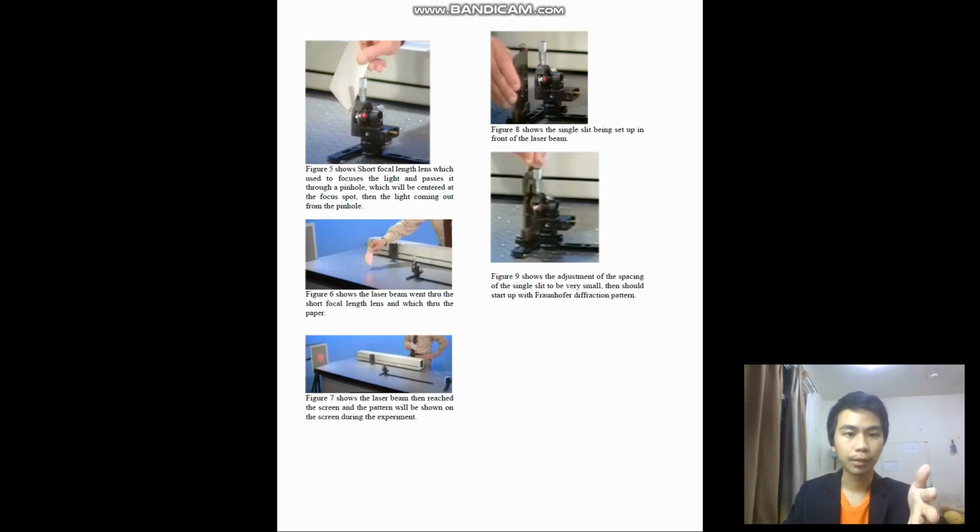This is shown in figure 6. For figure 7, the laser beam finally shows on the screen, and the pattern should be shown on the screen as well. Next, for figure 8, we need to put a single slit in front of the laser beam, and for figure 9, we need to adjust the spacing of the single slit. As shown in the video, we started with the Fraunhofer diffraction pattern.